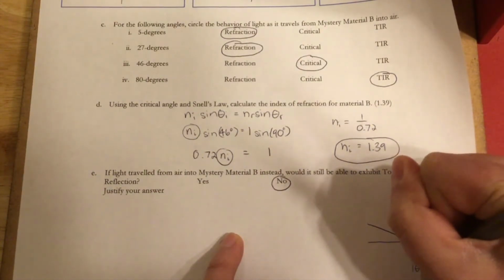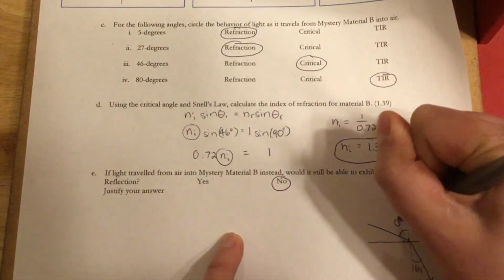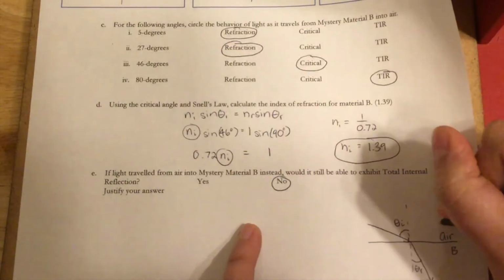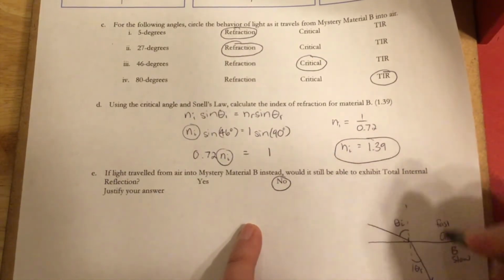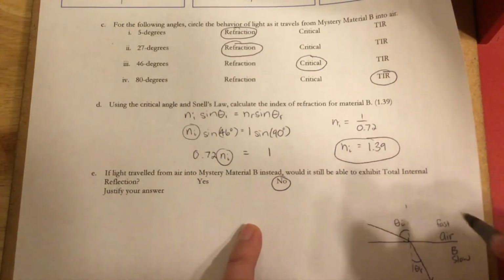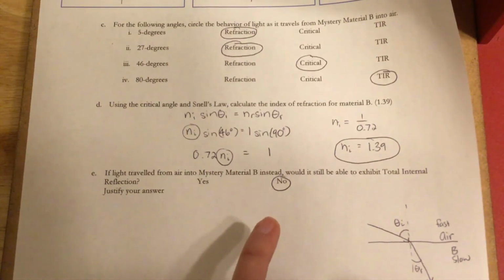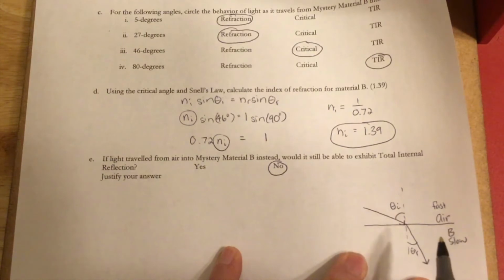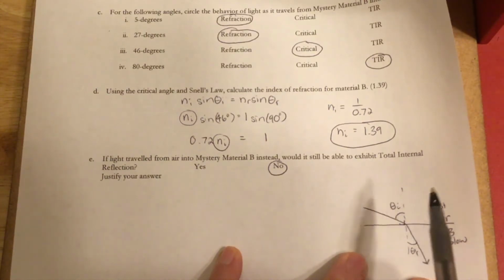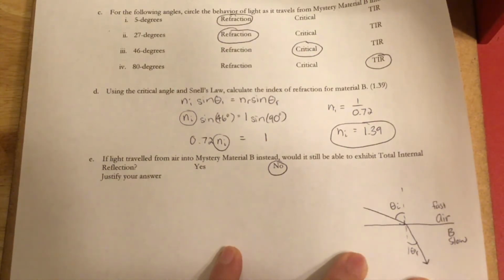And since the refracted angle is always smaller than the incident angle when it goes from fast to slow, it bends towards the normal line instead of away from it and never gets trapped in the air. In order to have total internal reflection occur, it always needs to be going from slow to fast, not fast to slow.